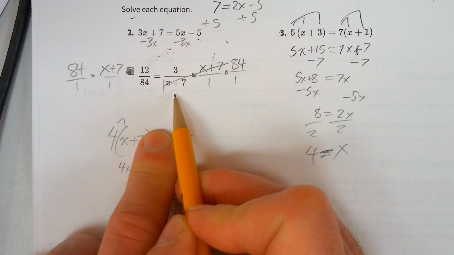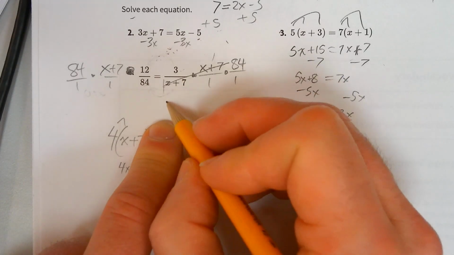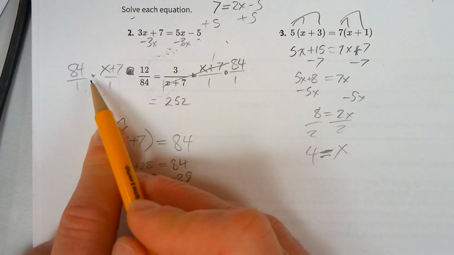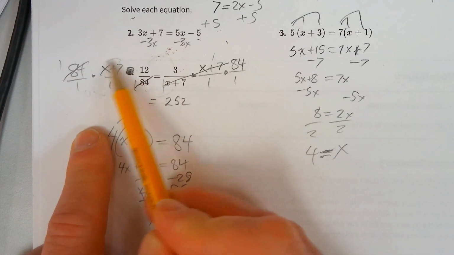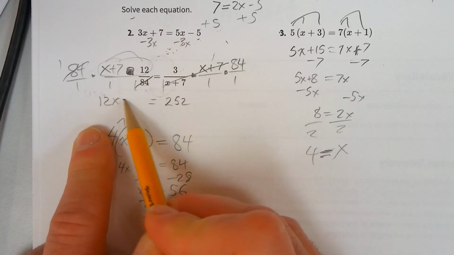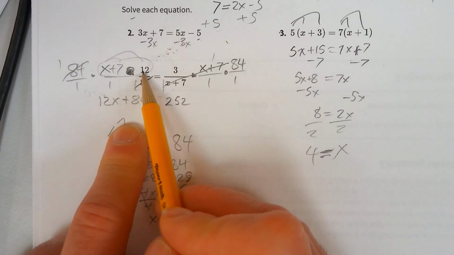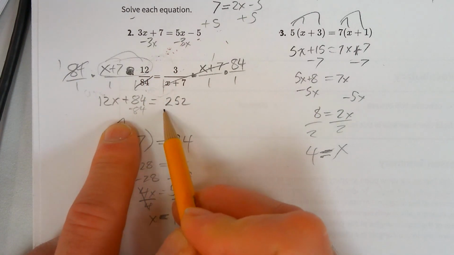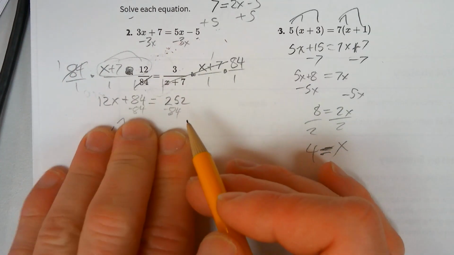Sheesh, 254? 252? Someone tell me if I'm wrong. On this side, we have 84 multiplying by this stuff, but then later divided by 84, so that simplifies. And now all you have is this, which is 12x plus 84. That's weird. 7 times 12. Yep. Oh no, 252 minus 84.